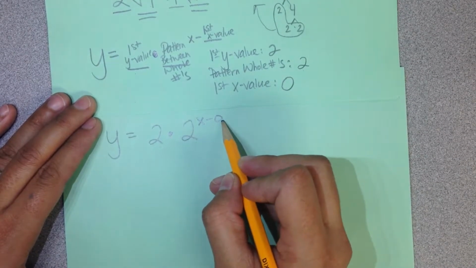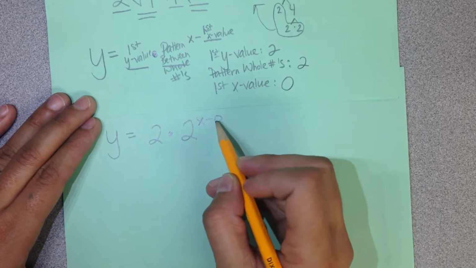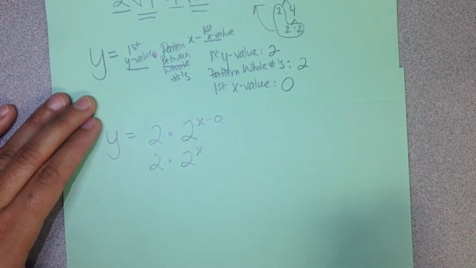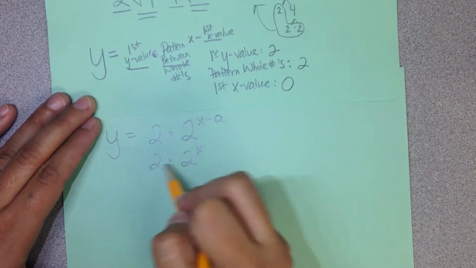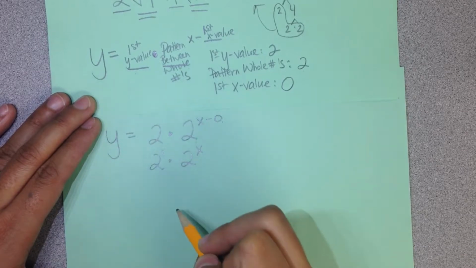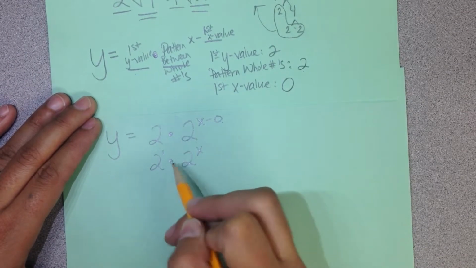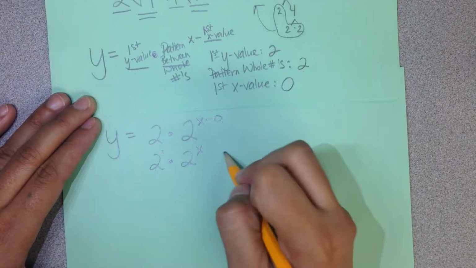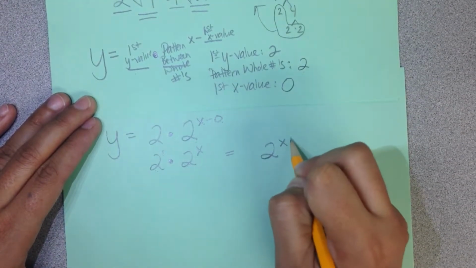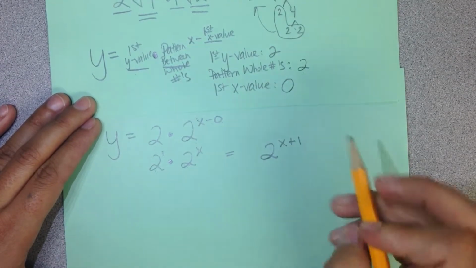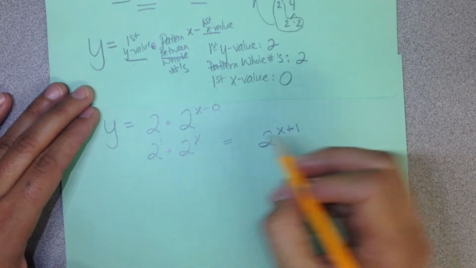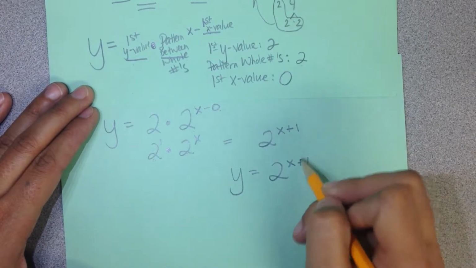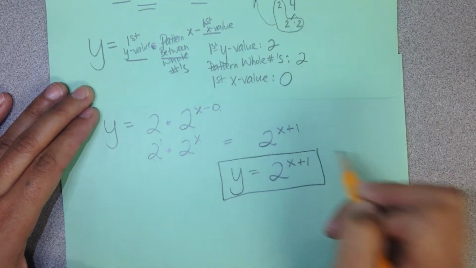X minus 0 is not going to make a difference. You're always going to get x, so we can get rid of the 0. So we have 2 times 2 to the x. And then you can combine these. 2 has an exponent of 1. And when you're multiplying powers that have the same base, then you keep your base and you add your exponents. So this y equals 2 to the x plus 1 would be our equation for that table.